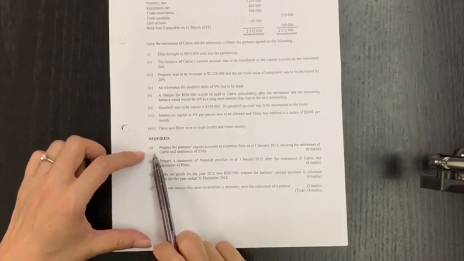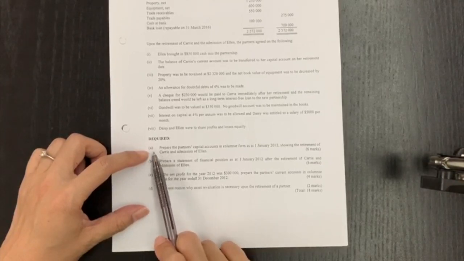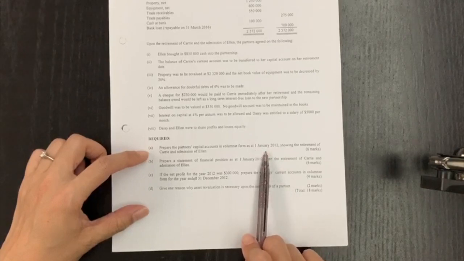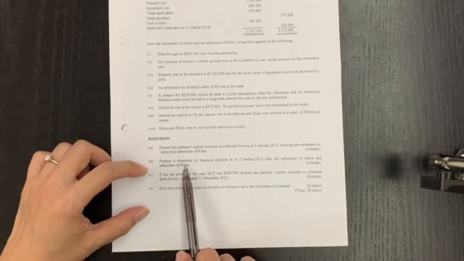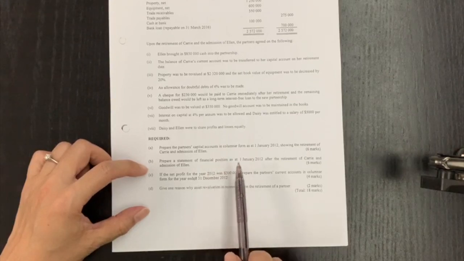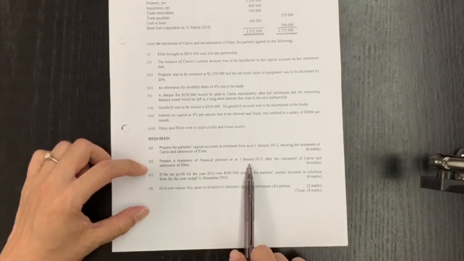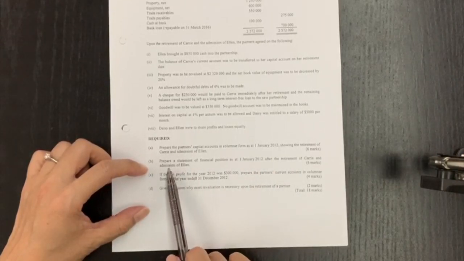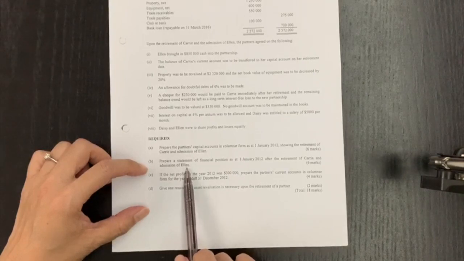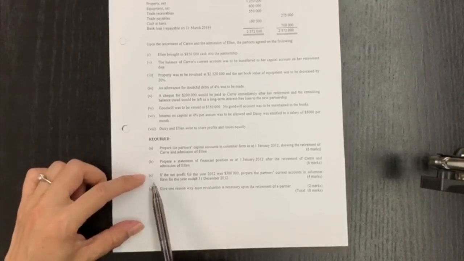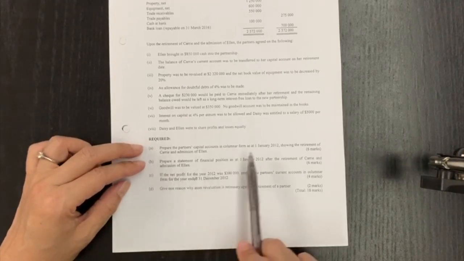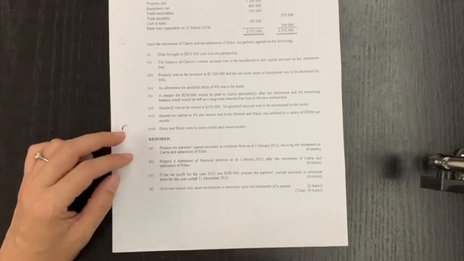Okay, so let's take a look at point A. So what things do we have to do? So point A, we need to draw up partners' capital accounts. Look at the dates. So 1st January. And right after that, we need to prepare the statement of financial position. The same date. So since Carrie is leaving the firm, after retirement of Carrie, we have admission of Ellen. So this must be the statement of financial position for the new partnership. Okay, and as for C, don't worry about that. So let us finish A and B first, because these two parts happened on the same date.